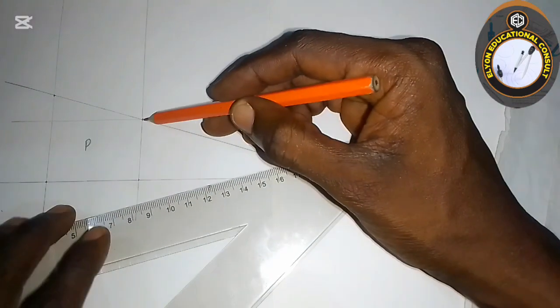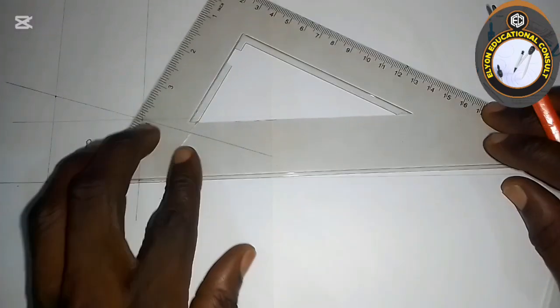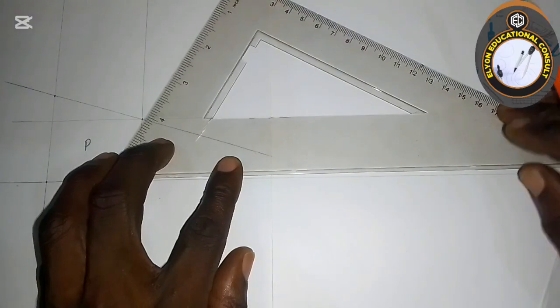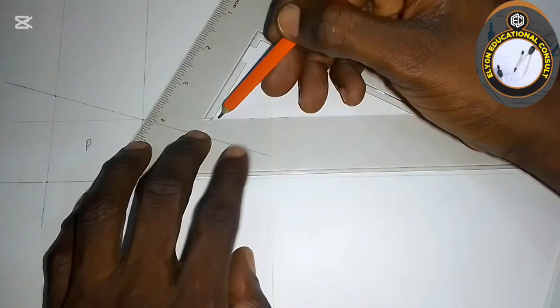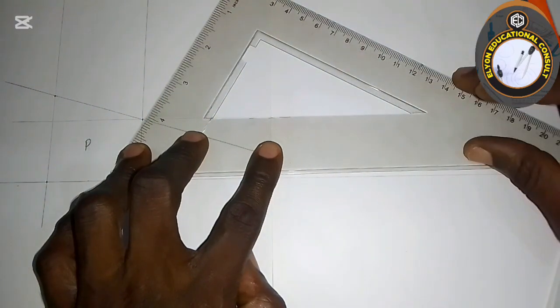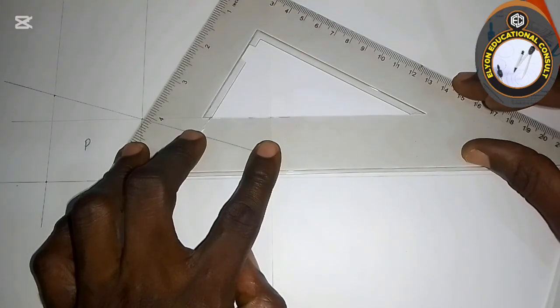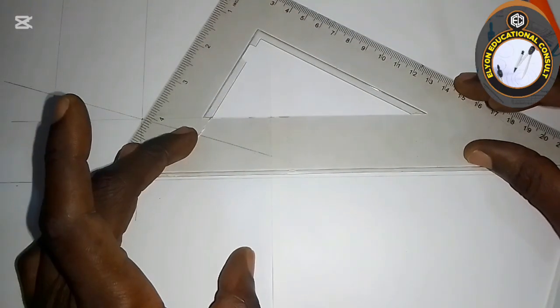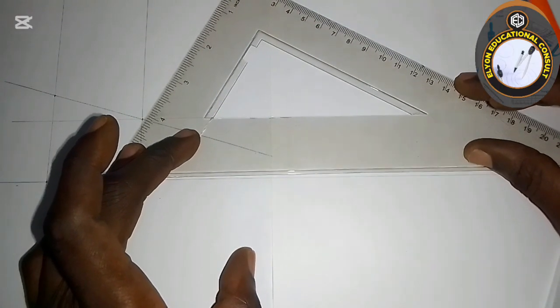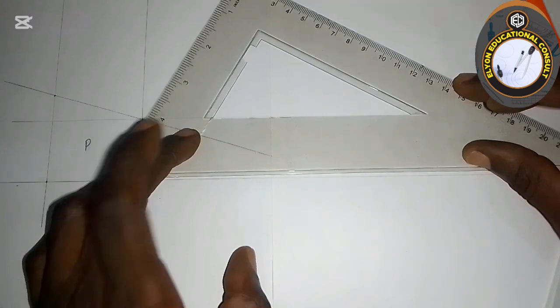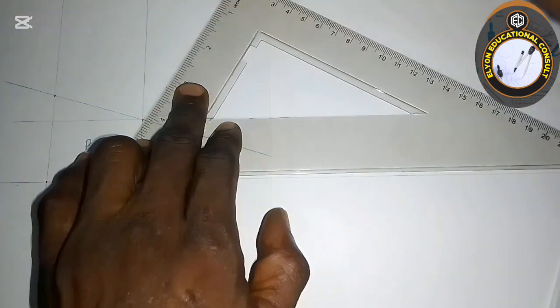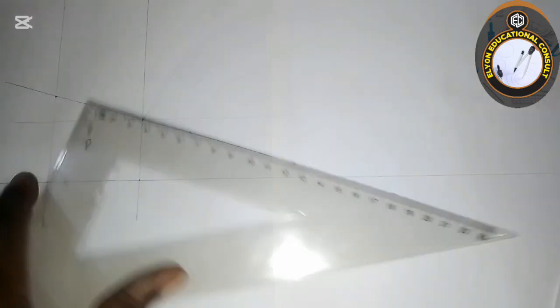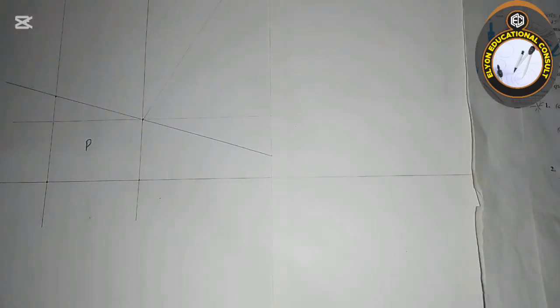Then I take my 60 this way. For this horizontal line that you have produced, make sure it is in alignment with the center, with the inner side of your set square. So I'll produce this line this way.